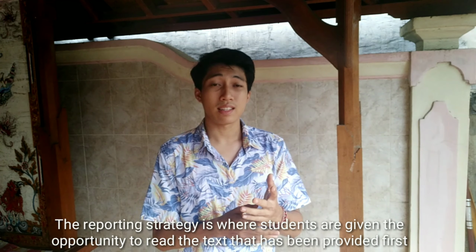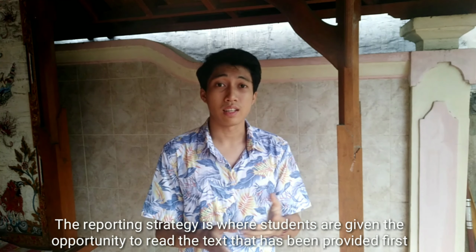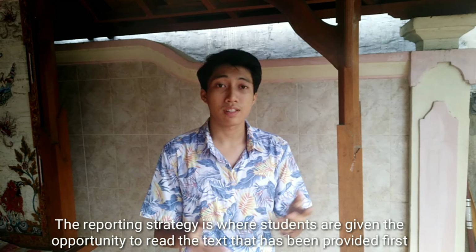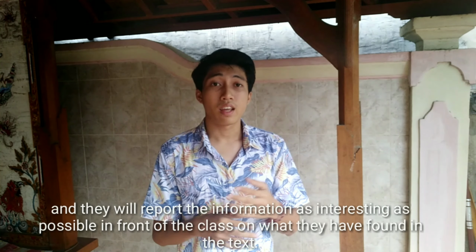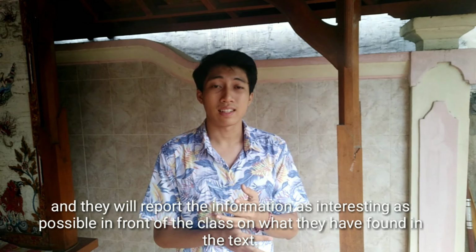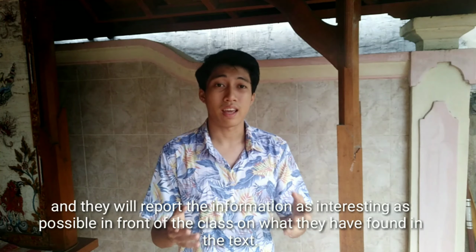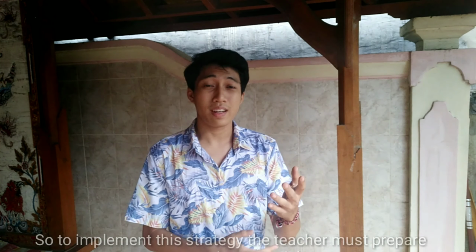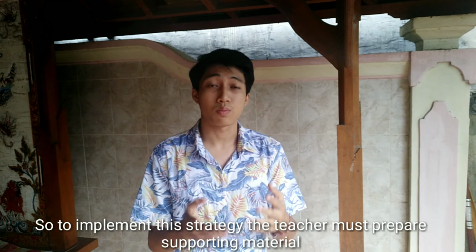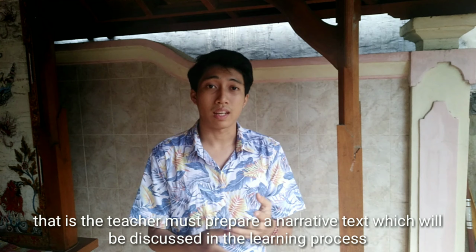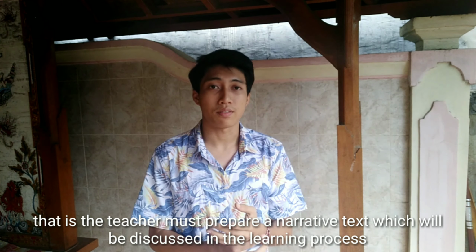The reporting strategy is where students are given the opportunity to read the text that has been provided first, and they will report the information as interestingly as possible on what they have found in the text. So to implement this strategy, the teacher must prepare supporting material, that is, a narrative text which will be discussed in the learning process.